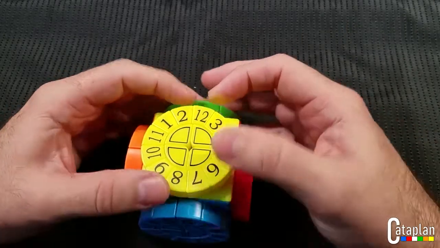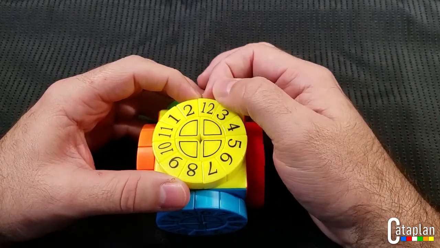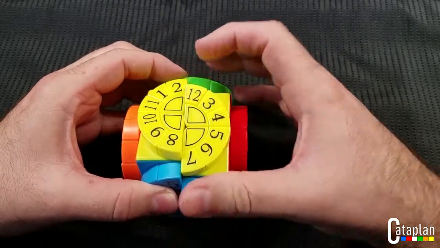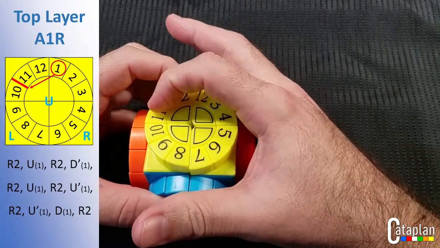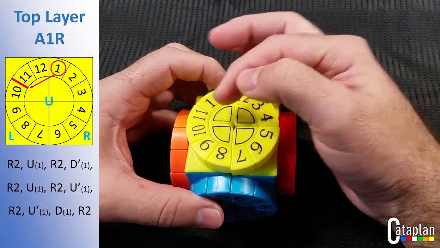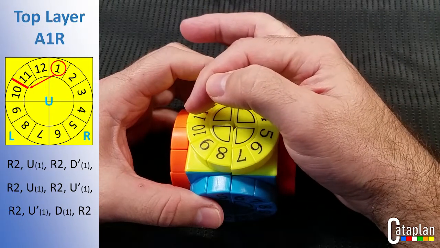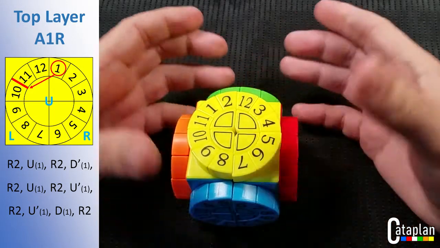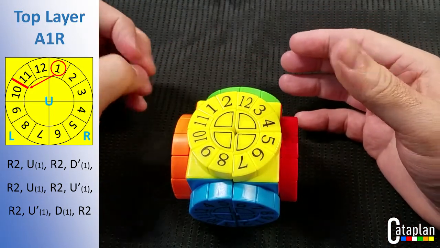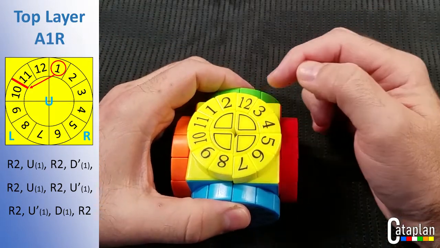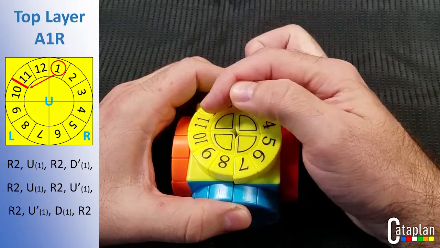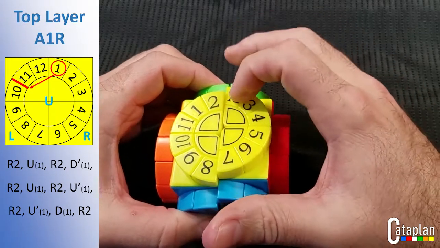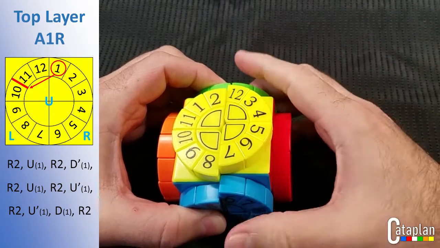So what we do is put the 12 on the right side, in the middle, so you know where you split it, right here. That's what it has to be to move it to the left side between these two. It's going to move 12 to between 11 and 1. I call this algorithm the top layer A1R. A for algorithm, 1 because it's one piece moving, and R because we're moving the right side. So the piece you're going to move also has to be on the right side. That's how I see it.